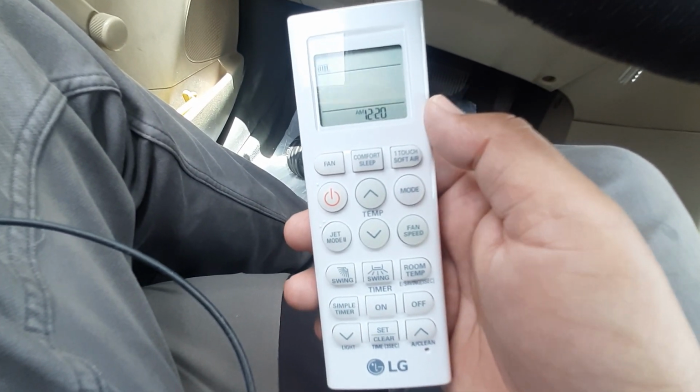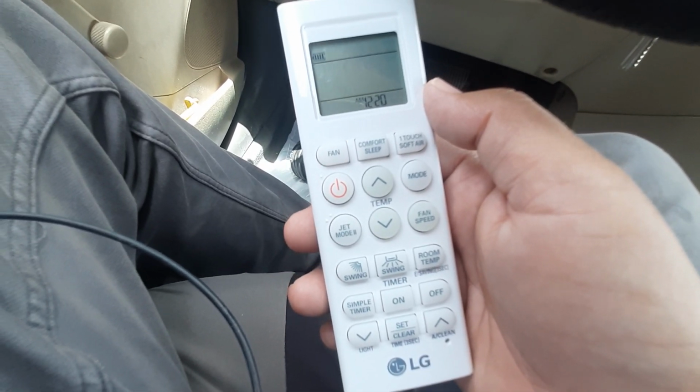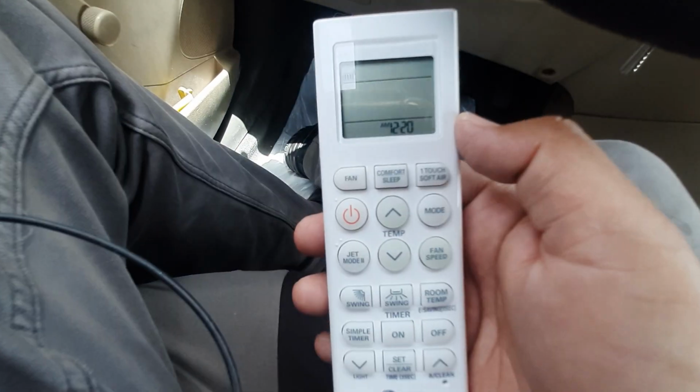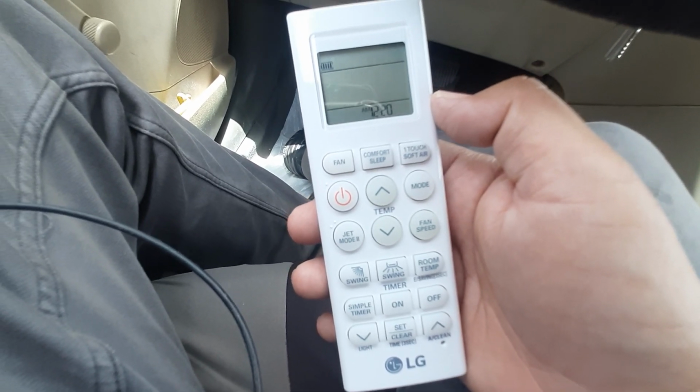Today my video is about the LG AC remotes. It's the LG split AC remote, and I'll show you how to set the remote on cooling and heating mode.